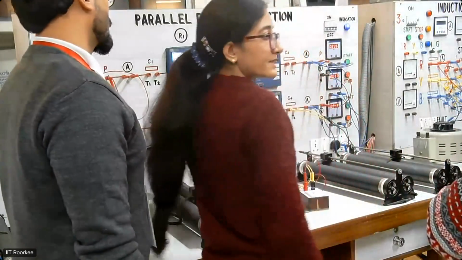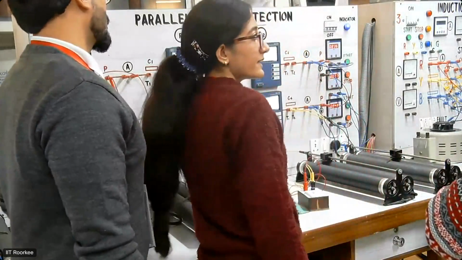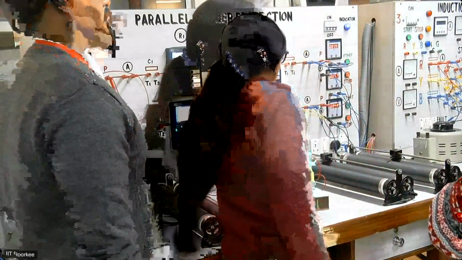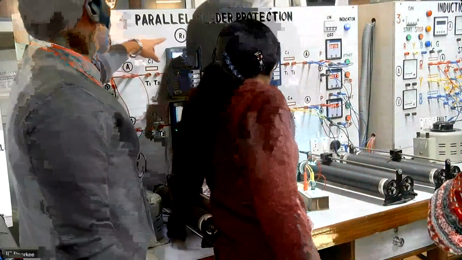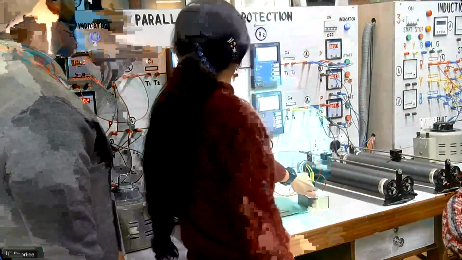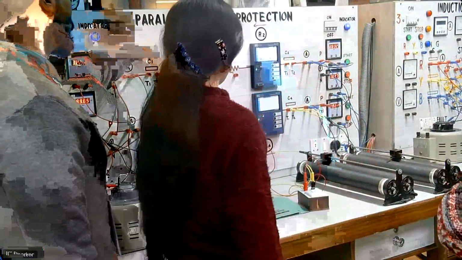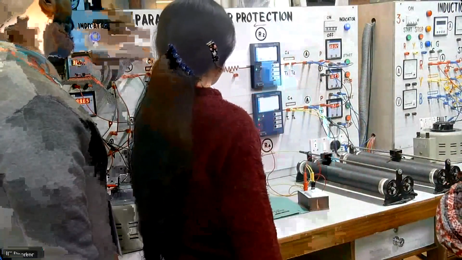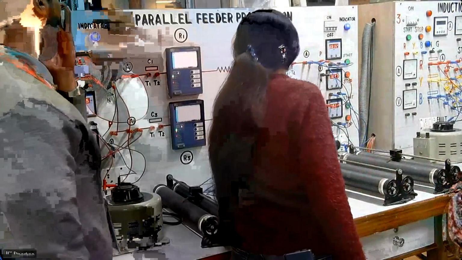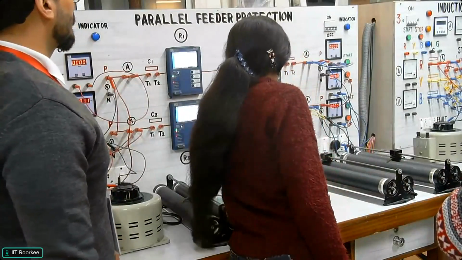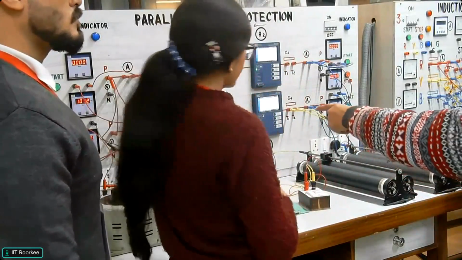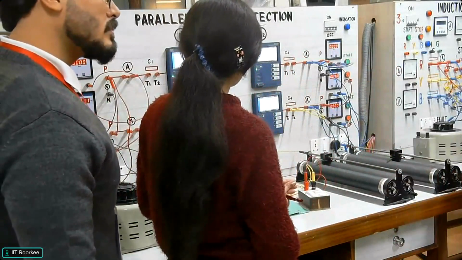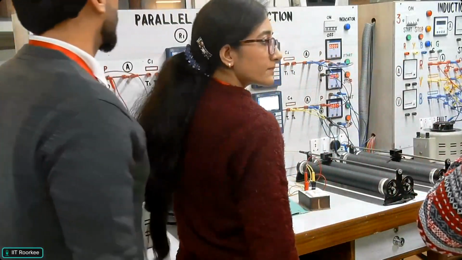We have simulated it in such a way that we have bypassed the one. So it is unable to open the contact. First we try to open the contact but can't. And then the fault current led to this as well.